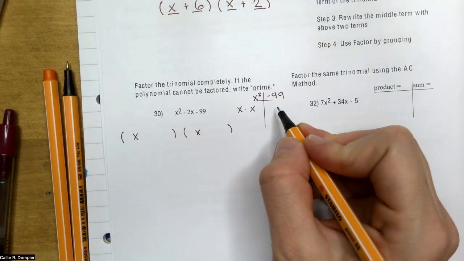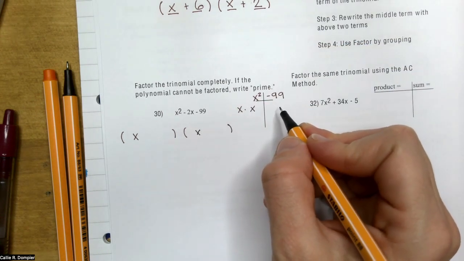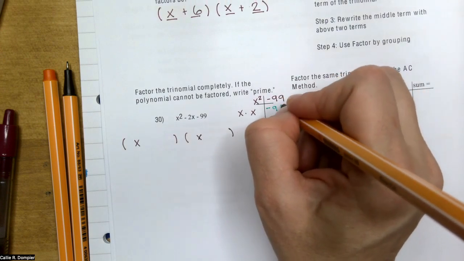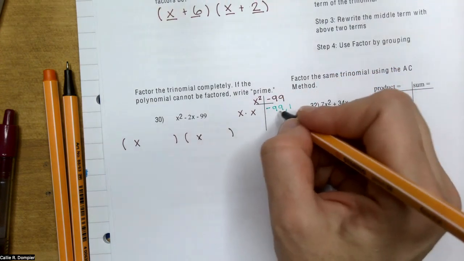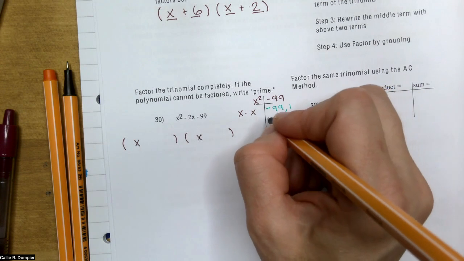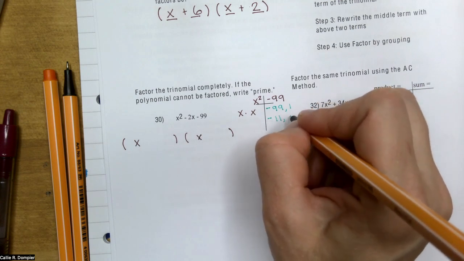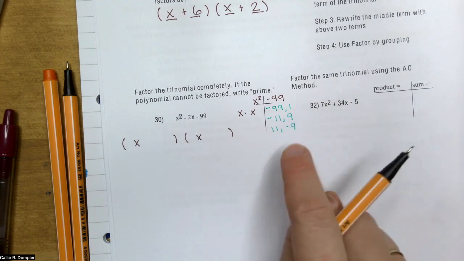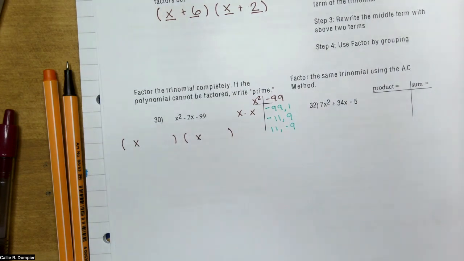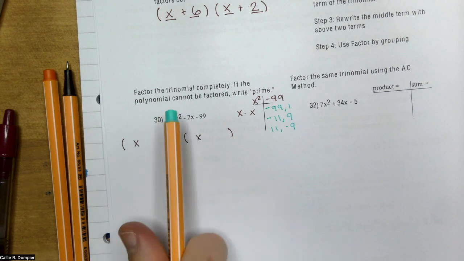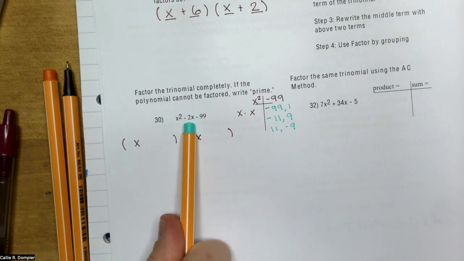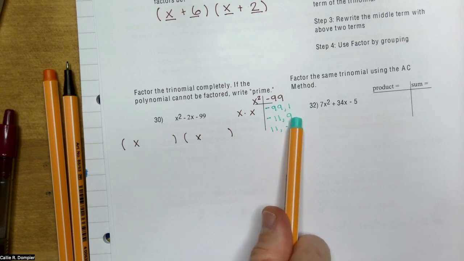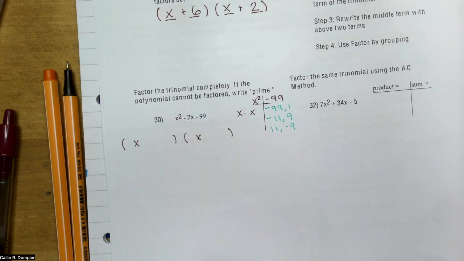I want to think about things that are going to multiply to negative 99, but they're also going to add to negative 2. So you could say negative 99 and 1, but that's too far away, right? You could say negative 11 and positive 9, or you could say positive 11 and negative 9. Which of those do you think the difference would be equal to negative 2? This one, right? 9 minus 11 is negative 2.